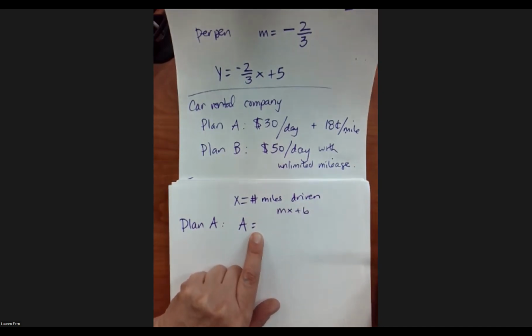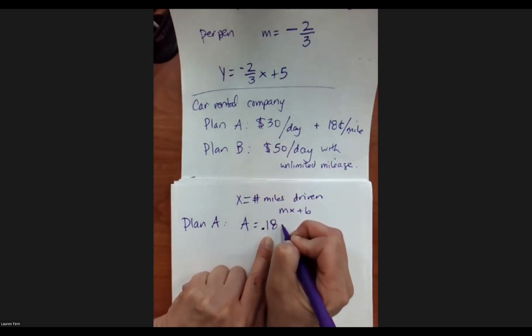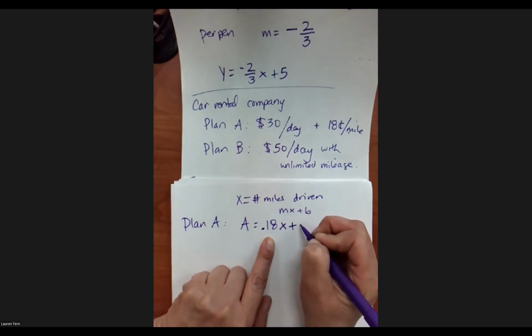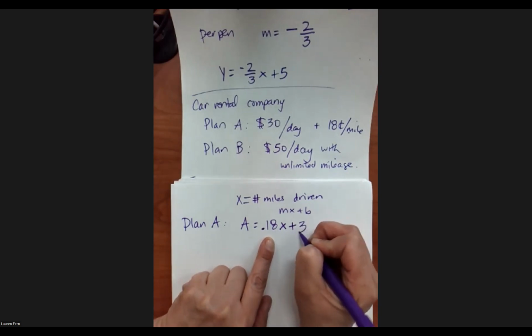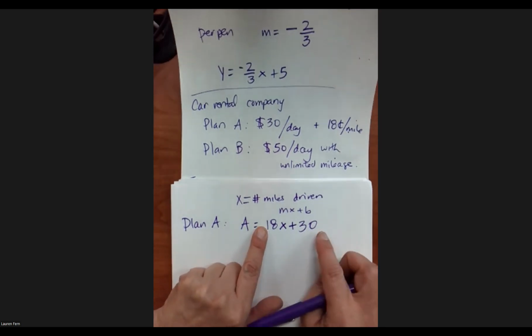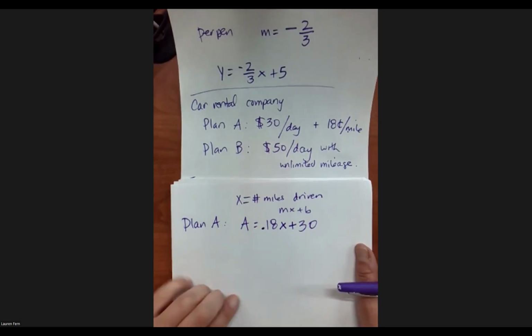What is my slope? In other words, what changes? Number of miles. So wouldn't that be 0.18x? And then what's my fixed cost for not even driving anywhere? 30. Okay, notice you put 0.18 and 30. If you just put 18 here, you sure better express this in cents as well. You need to be consistent with your units.